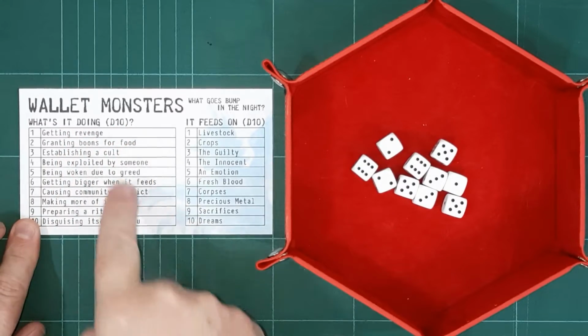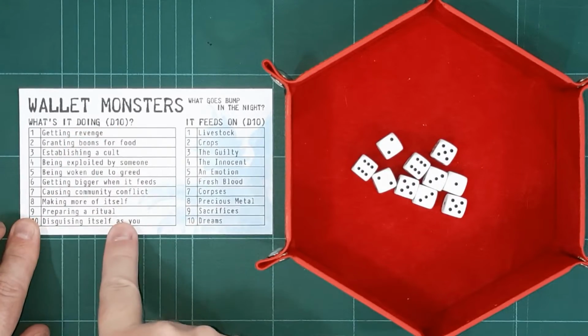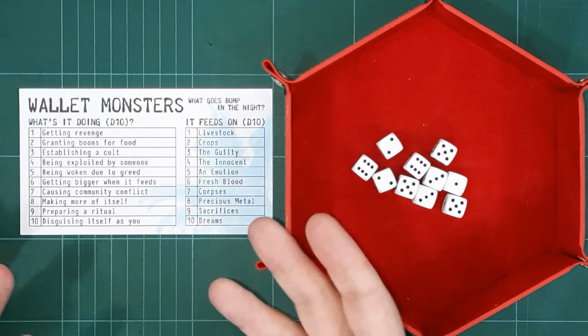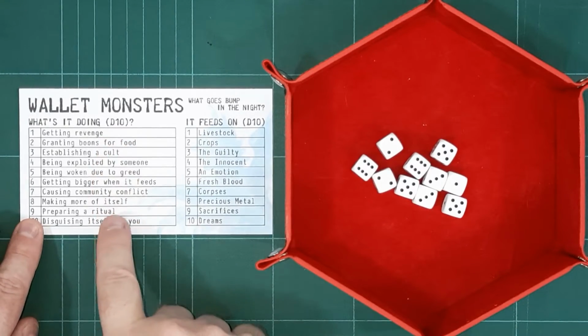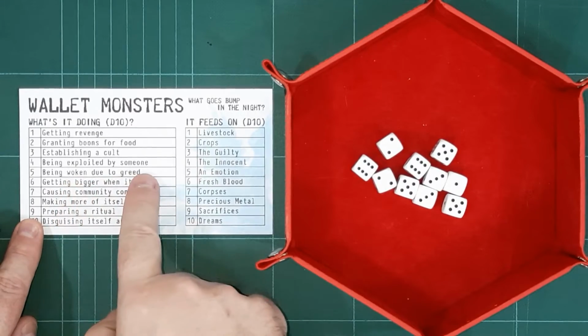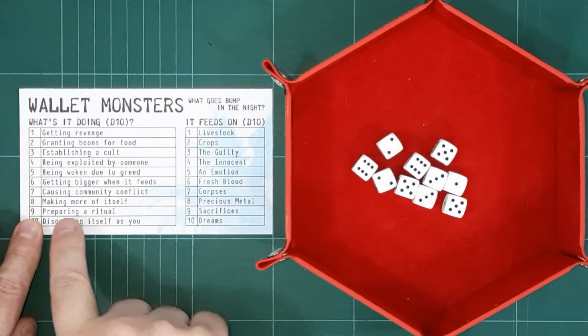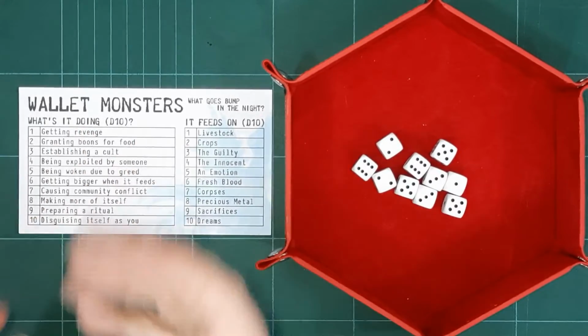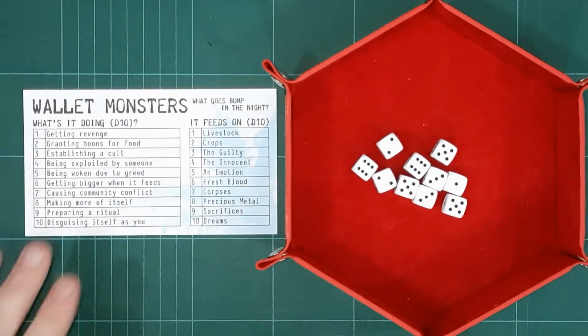It's a D10 table, so you've got some random options in terms of, what's it doing here? What's it doing in terms of its activities? It could be getting revenge. It could be being woken due to greed, like dragons. Just trying to make more of itself. It's preparing a ritual. So again, it's adding to the story, adding to your game.